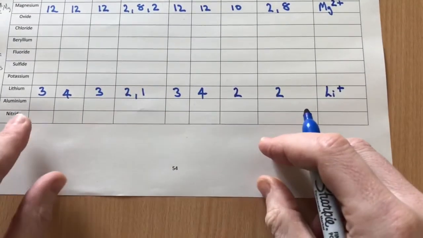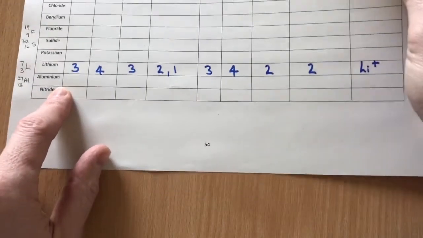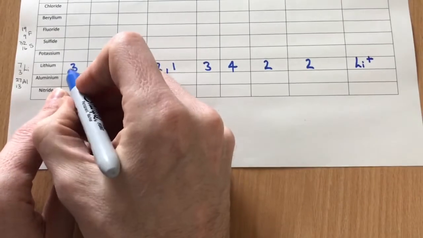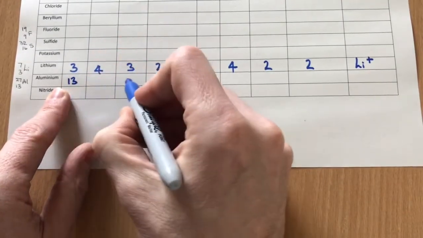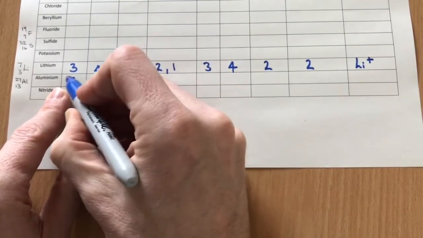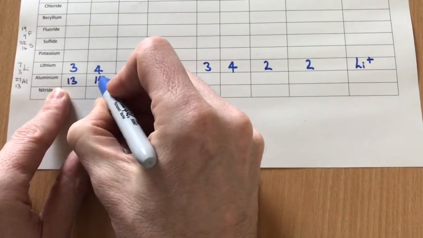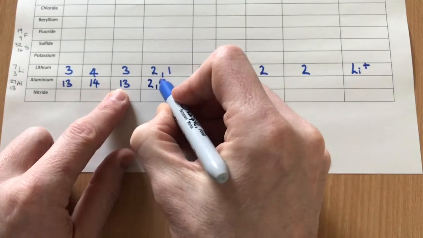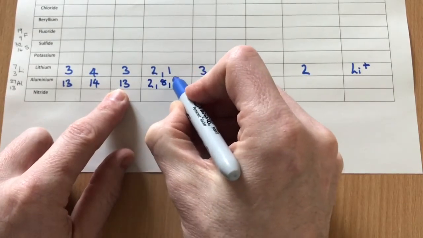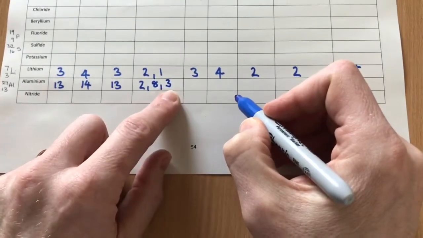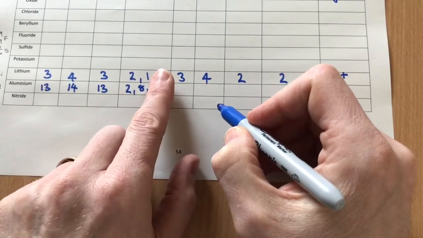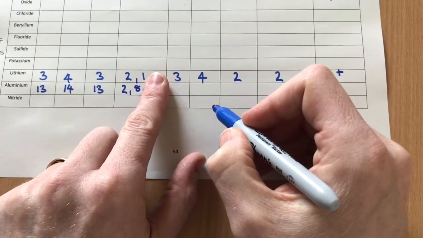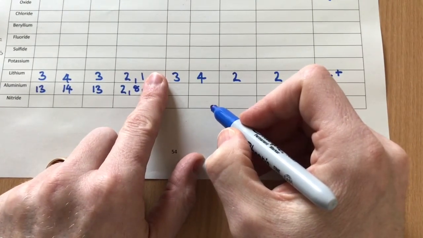Okay. Aluminium, 27, 13. So it's going to have 13 protons and 13 electrons. The difference between those two is 14. That's the number of neutrons. To arrange 13 electrons, 2 in the first, 8 and 3. This is not stable. To become stable, it will lose those 3 electrons.